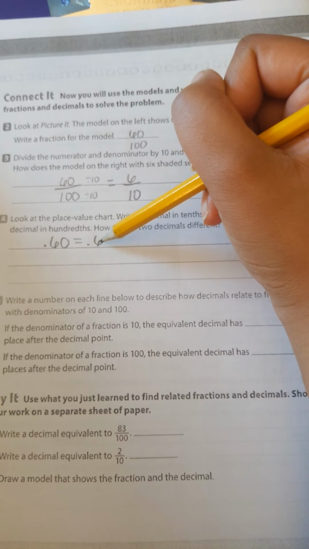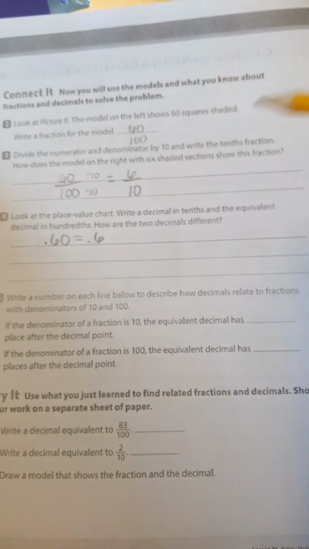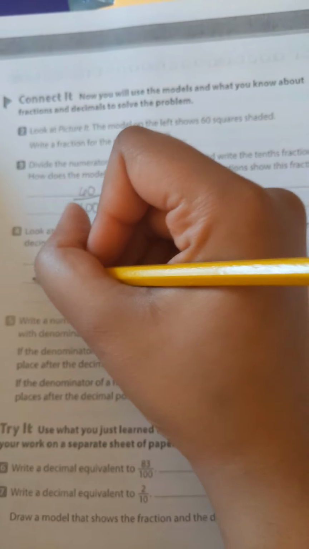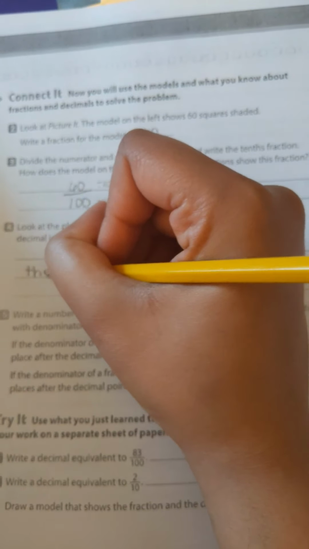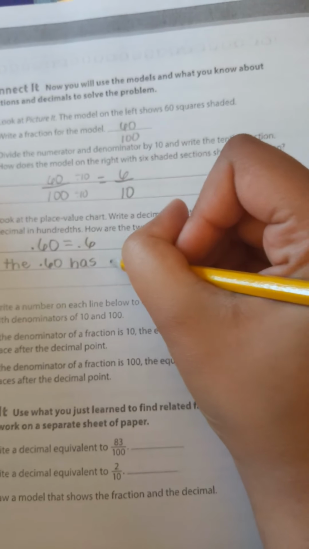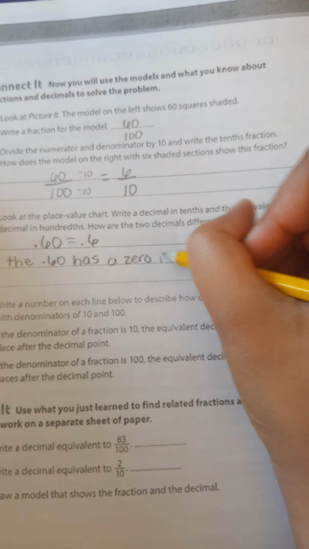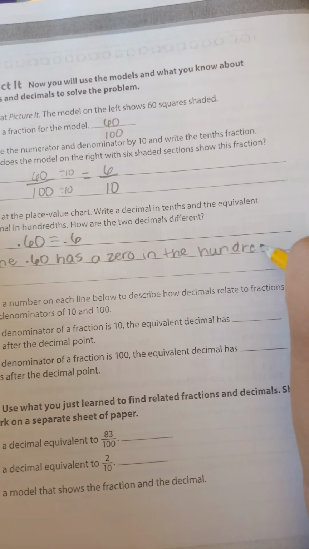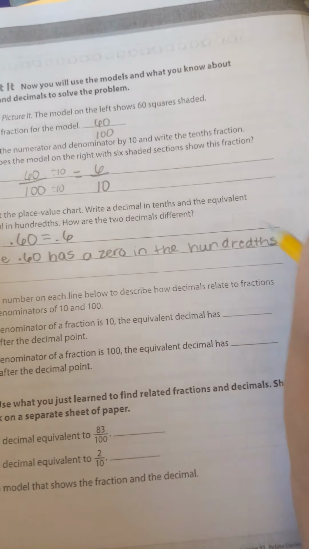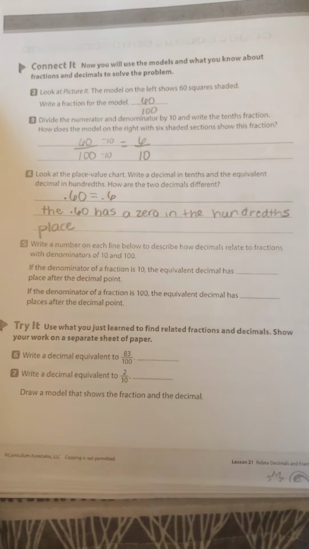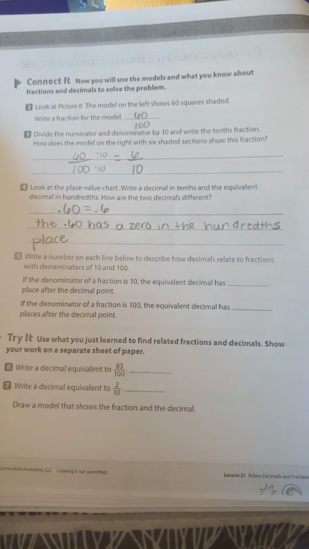This one only goes to the tenths place, so this is 6 tenths. How are the two decimals different? One has a 0. The 60 hundredths has a 0 in the hundredths place. The 6 tenths doesn't.